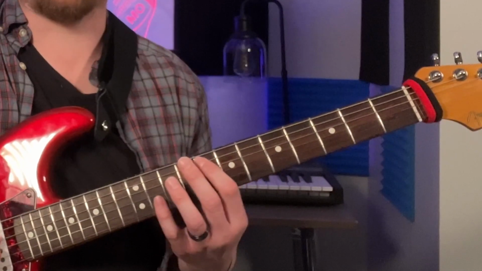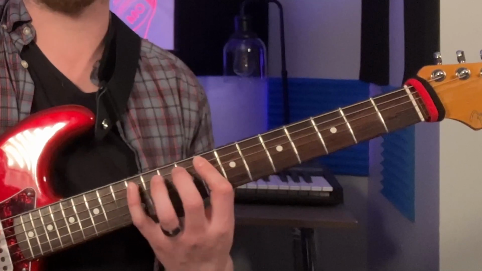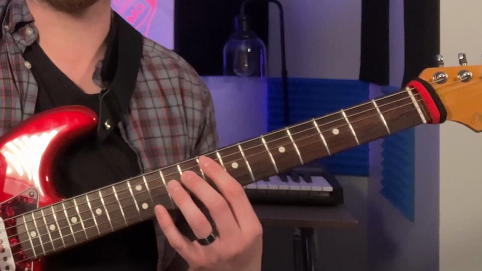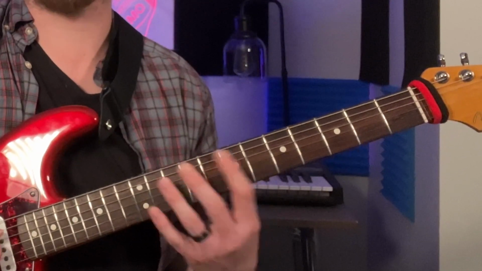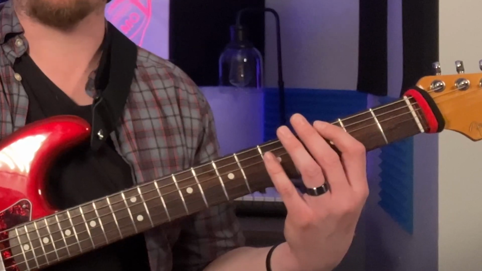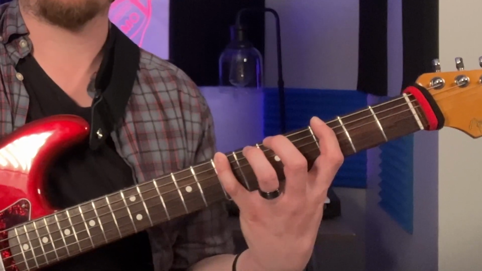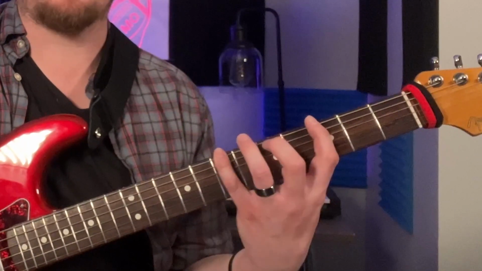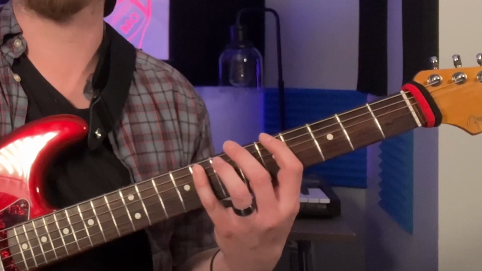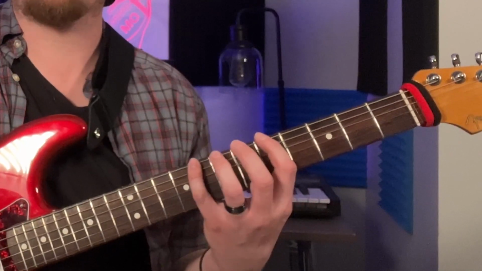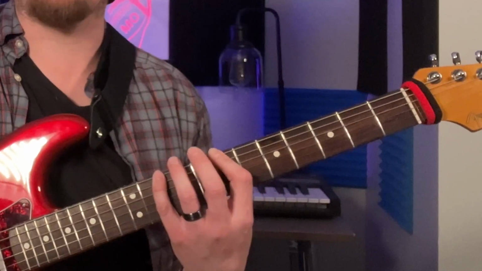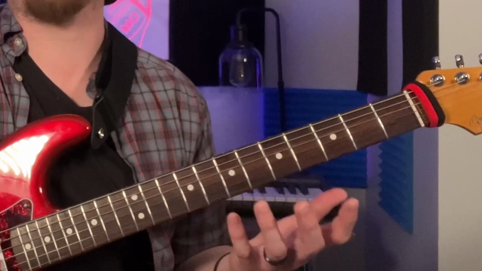Go to F. F is its own 1. And then G is the 2, A is the 3, so it's F, A. B is the 4, so C would be the 5, so F would be F, A, C. Our next one is G. G would be 1, and then its 3 would be B, and its 5 would be D: G, B, D. The next one is A, so you'd have A, its 3 is C, and its 5 is E, so you had A, C, E. And then the last one is B, so B would be its 1, D would be its 3, and F would be its 5.